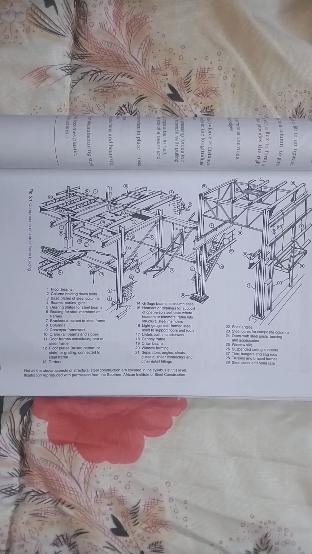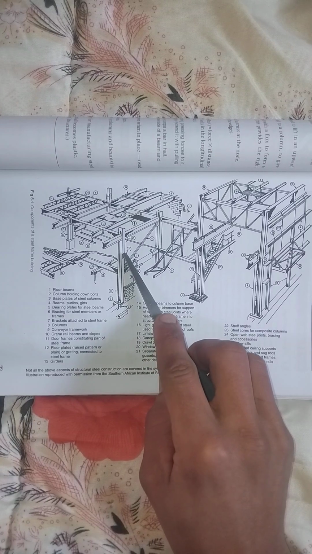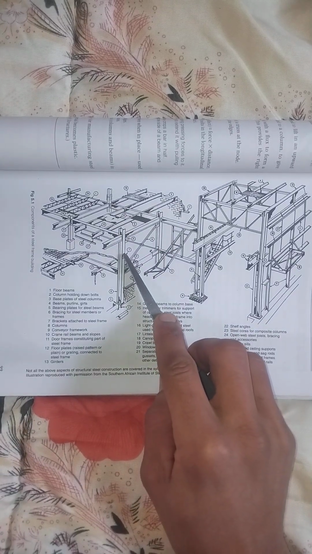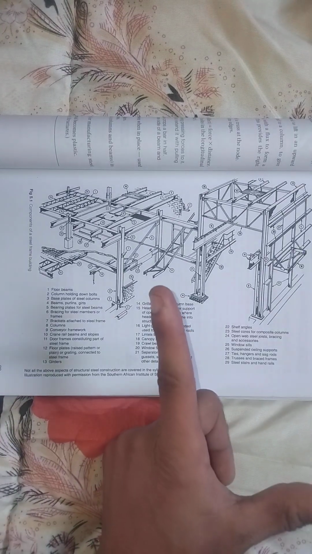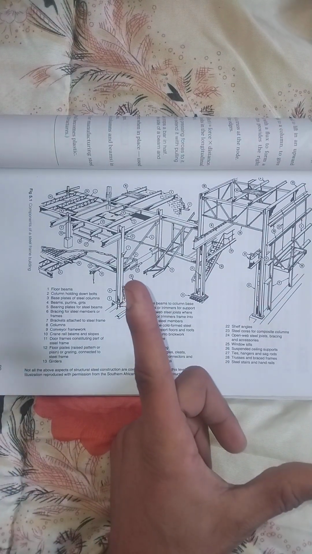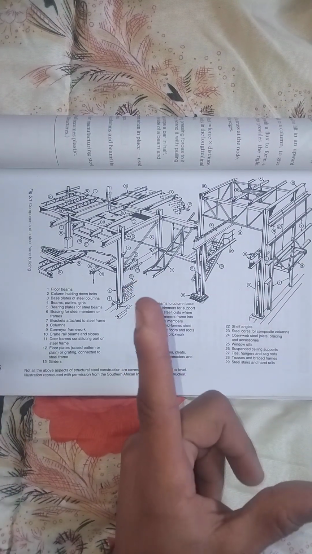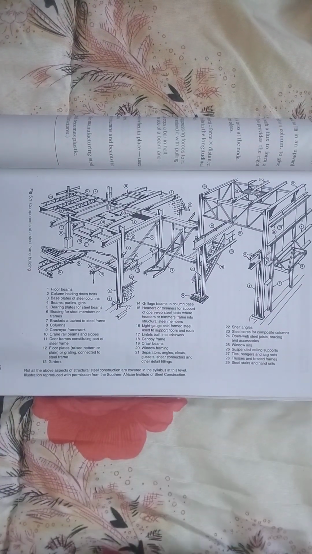But brackets usually support another piece of structure. It's important. It comes in an L shape, basically welding a piece of an L beam and then just inverting it.